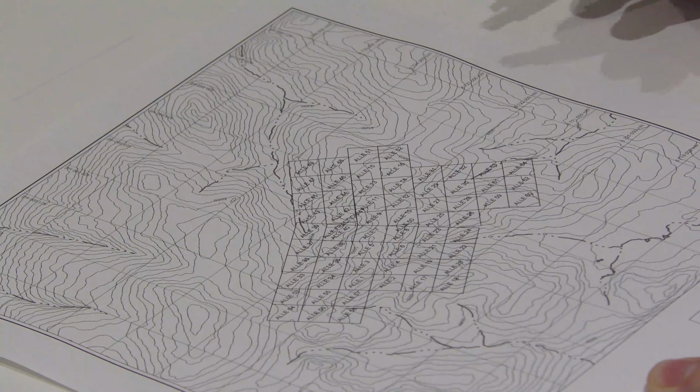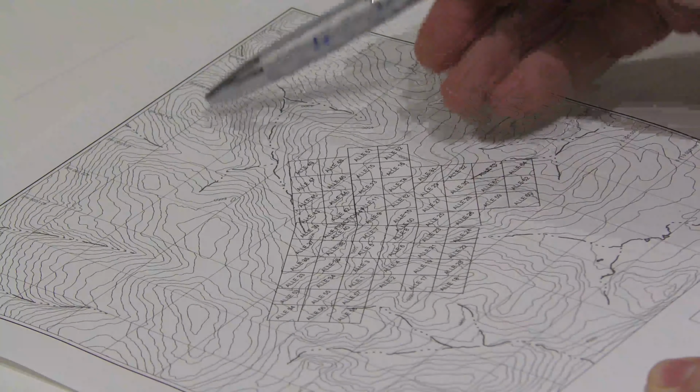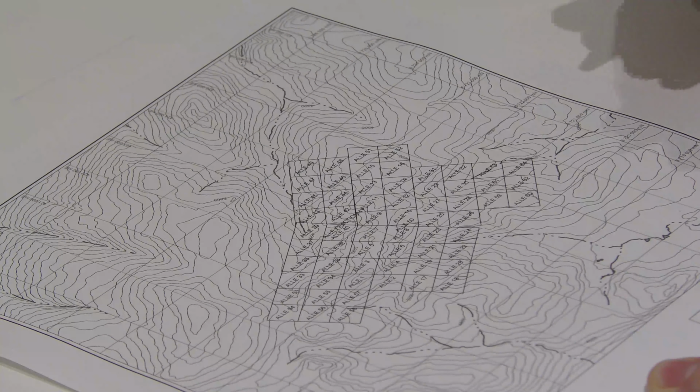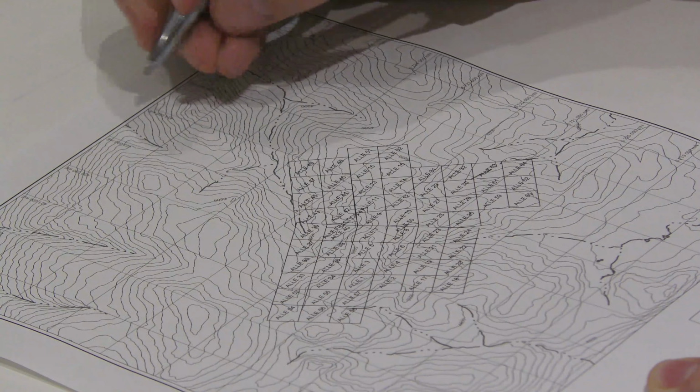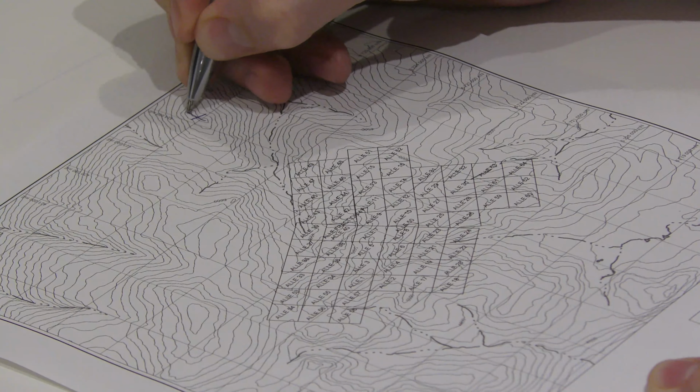So the first point that they take a bearing on, they say it's to a ridge north of them, so it must be this ridge here. And it's the easternmost peak, so it's this one here, presumably.